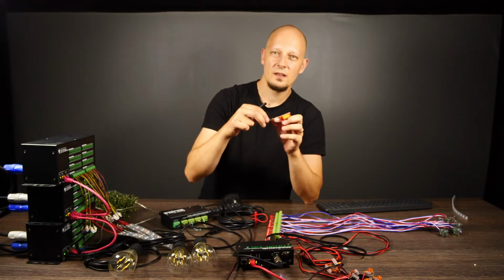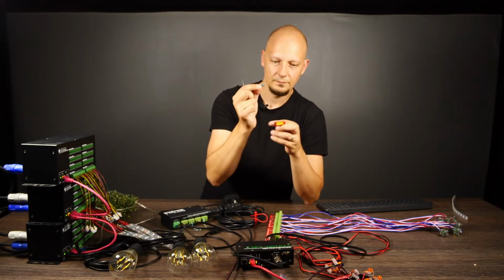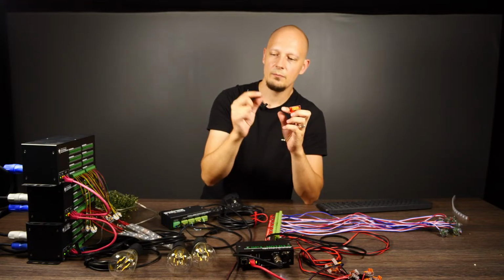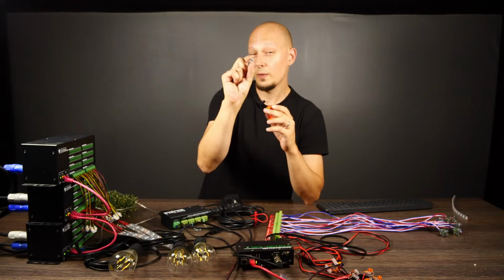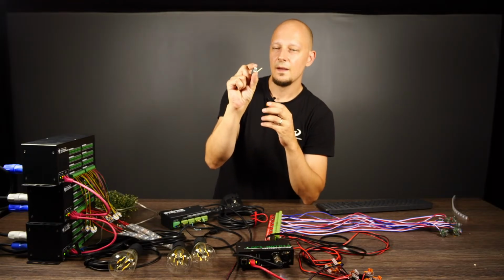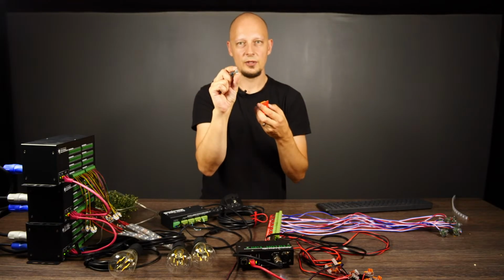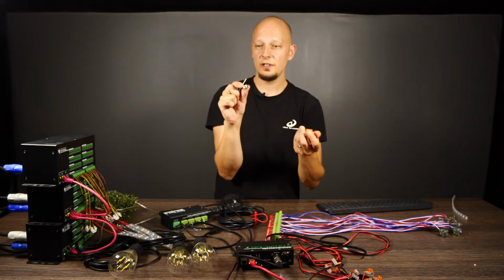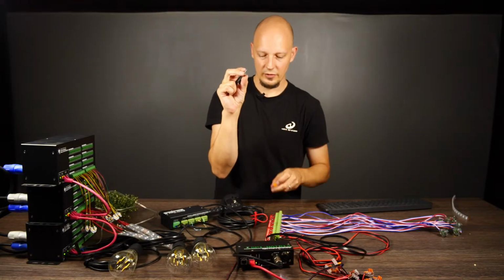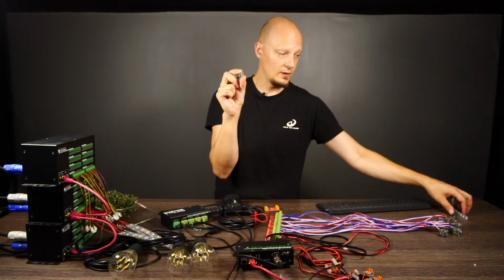So as you can see, it's very small, something like a micro SD card, and this is a 12-volt version, and you can use it with strips that have backup signal data, which is very common these days. So you can use it for 12-volt strip with backup data.